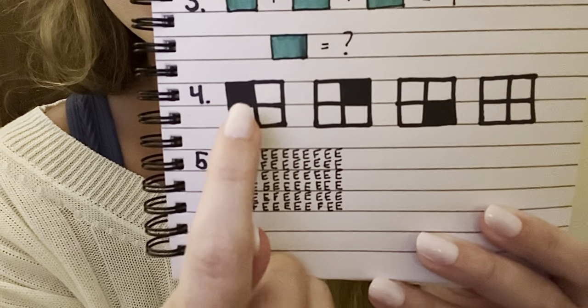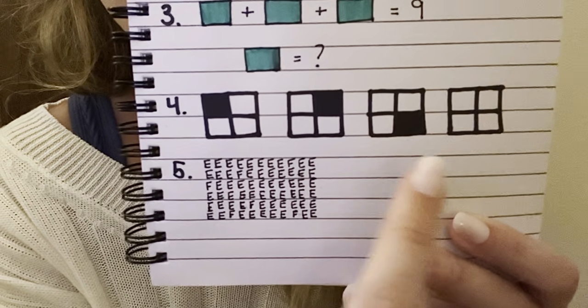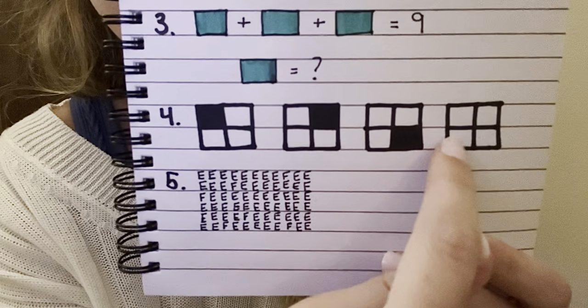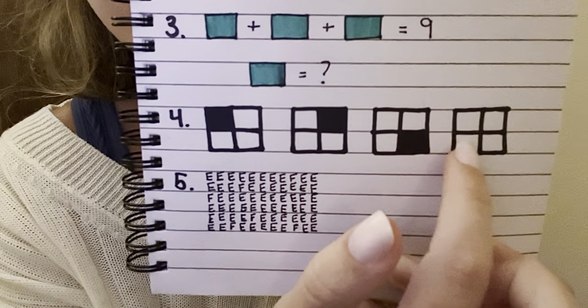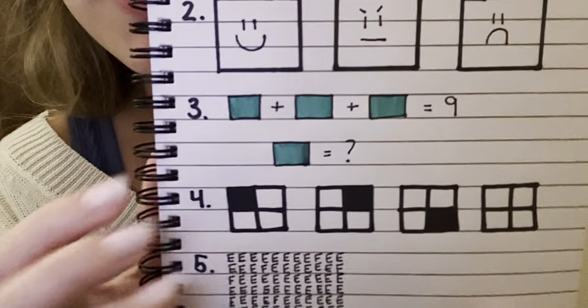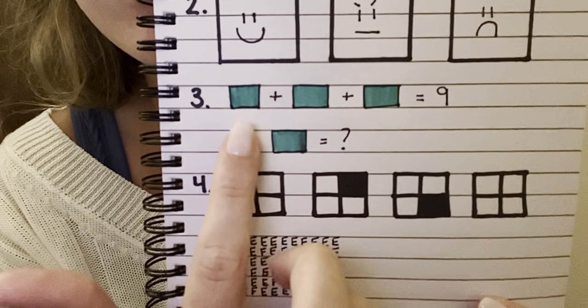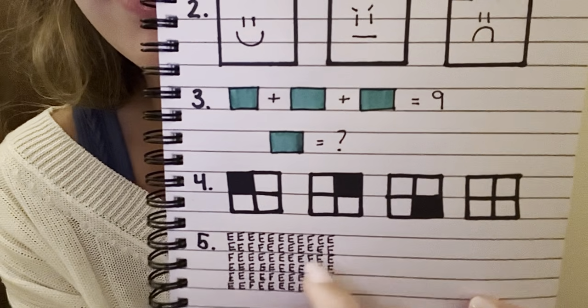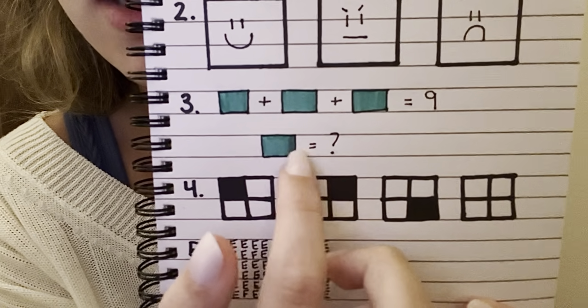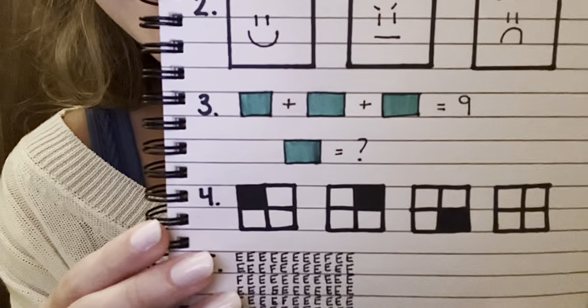And then for this one, we have the top corner, bottom corner. So this square right here, this bottom square, would be shaded. Good job on that one. Okay, for question 3, 3 rectangles equals 9. So 1 rectangle would equal 3. 3 is the answer, yes.